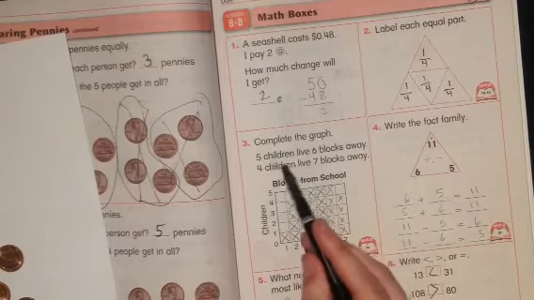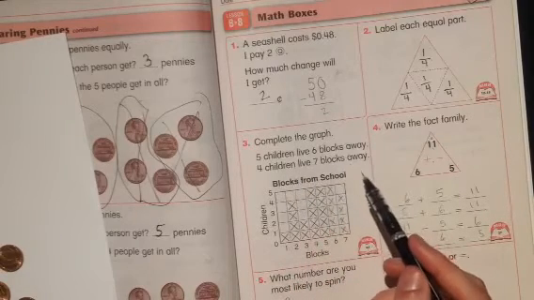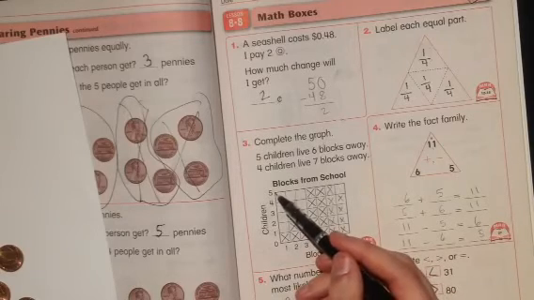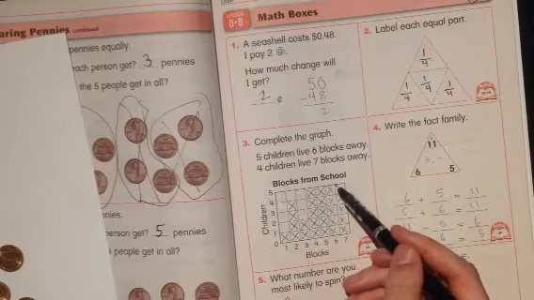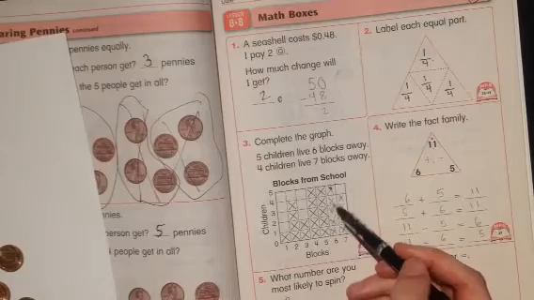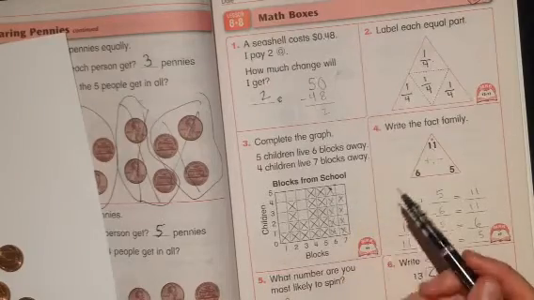So if it says 5 children live 6 blocks away, let's go to 5 children right here. Let's go to 6 blocks right here. So we should have 1, 2, 3, 4, 5 boxes X'd.